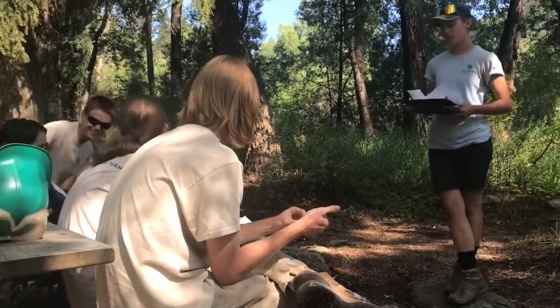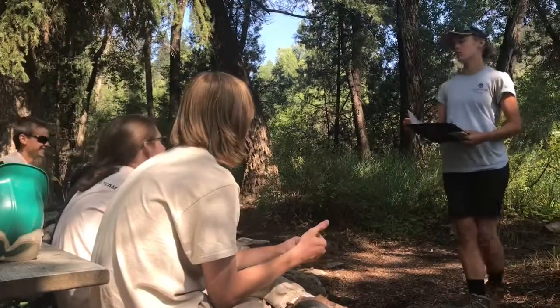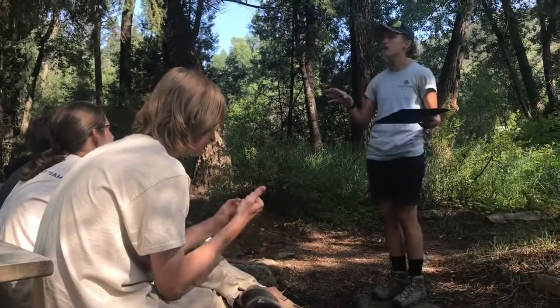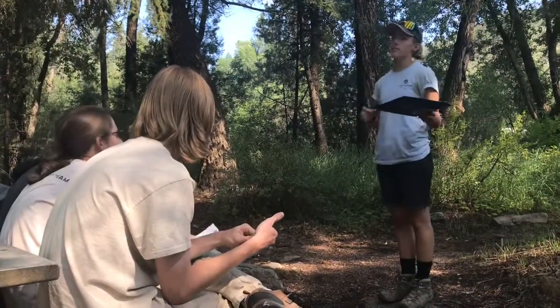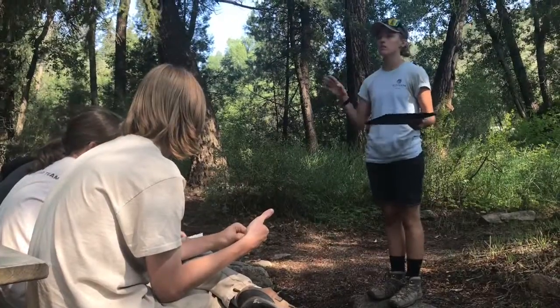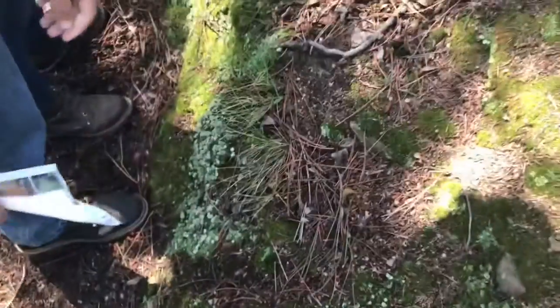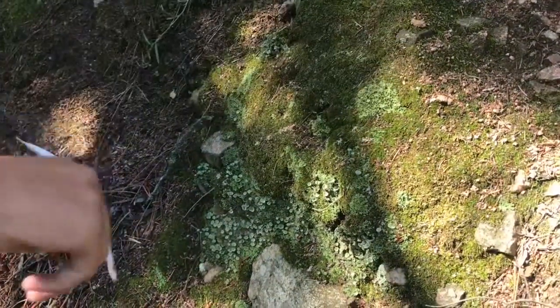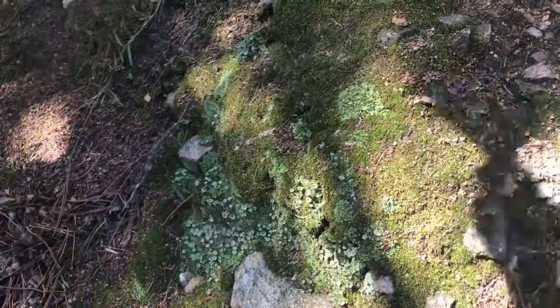So this next time, you guys are going to go back out and look for more of the lichen. But this time, you guys can use the key to look at it more in depth and figure out what's lichen and what's moss and stuff like that. So, found this lichen here, growing over some moss. Kind of interesting. Kind of makes you wonder where the lichen came from, since there's not a lot around it. Maybe it crept up somehow.